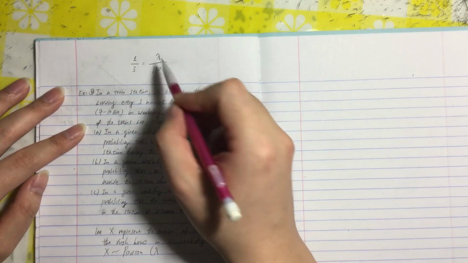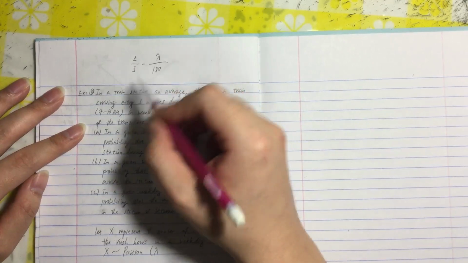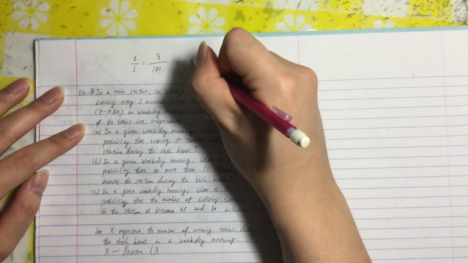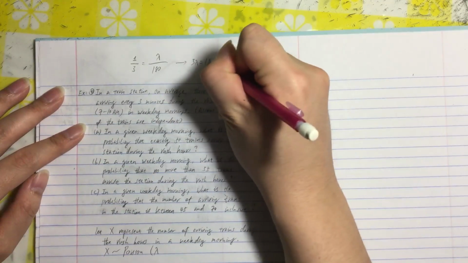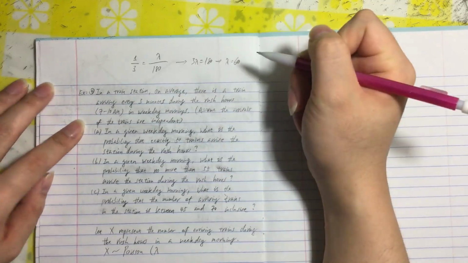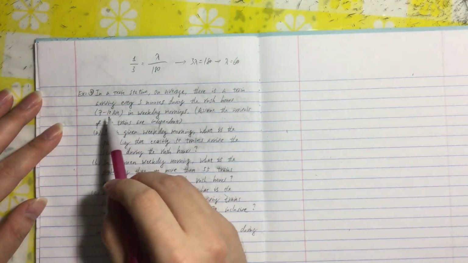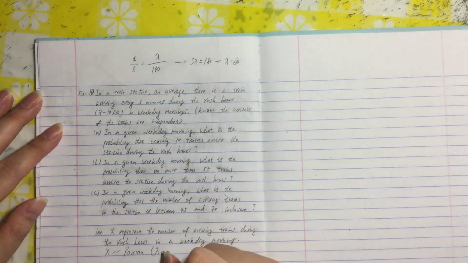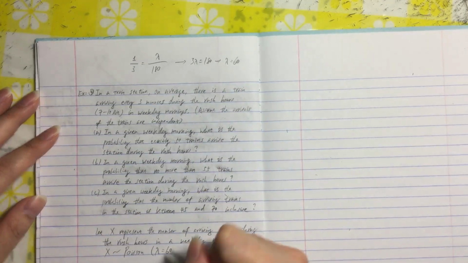We are looking for the number of arriving trains on average from 7 to 10. Then solve an equation. If I cross multiply, 3 lambda equals 180, lambda equals 60. That means from 7 to 10 a.m., on average, we expect 60 arriving trains. So lambda is 60.